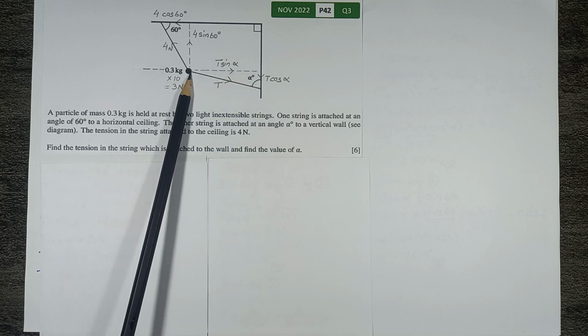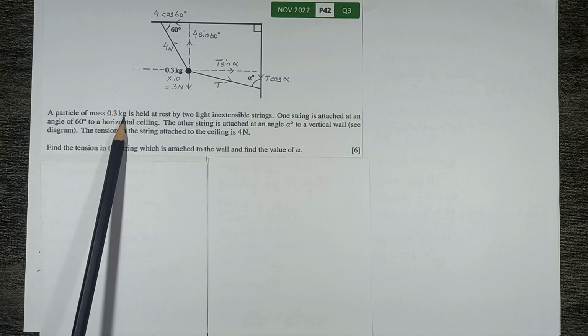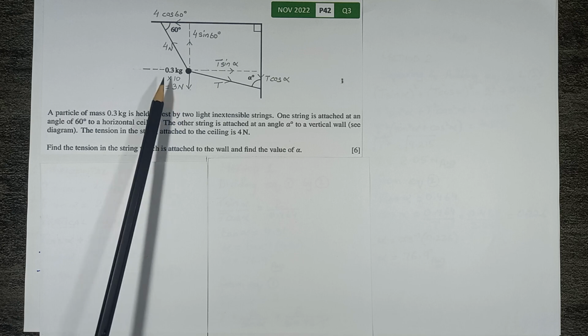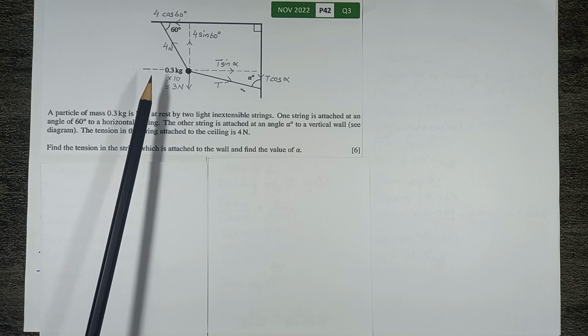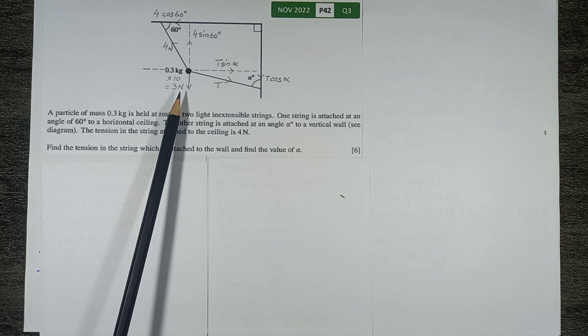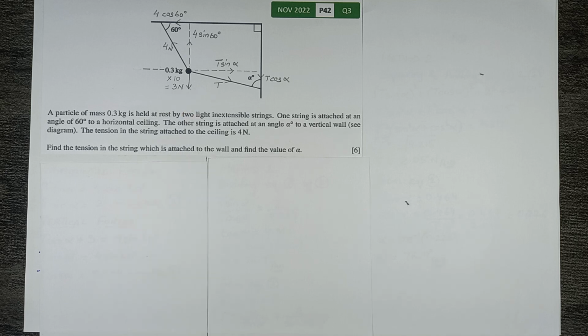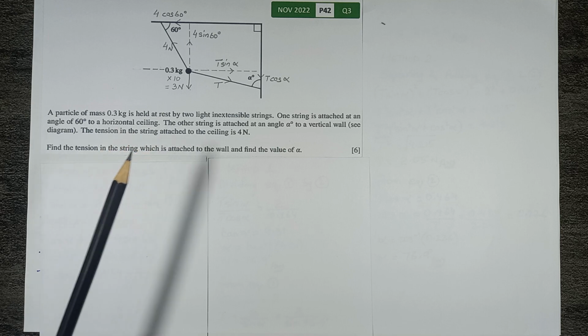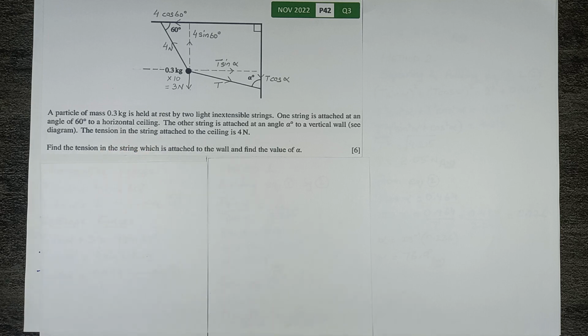And the mass of the particle is 0.3 kg. Multiply it by 10 to get the weight, because weight is equal to mg, mass into gravity. So 0.3 multiplied by 10 would be 3 Newton, and this 3 Newton is the weight. Now because the condition is held at rest, that means equilibrium condition, so definitely we have to get the two conditions based on horizontal and vertical components.